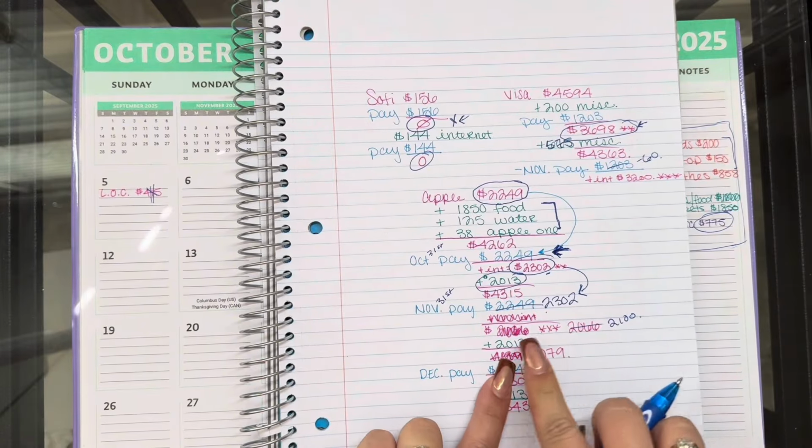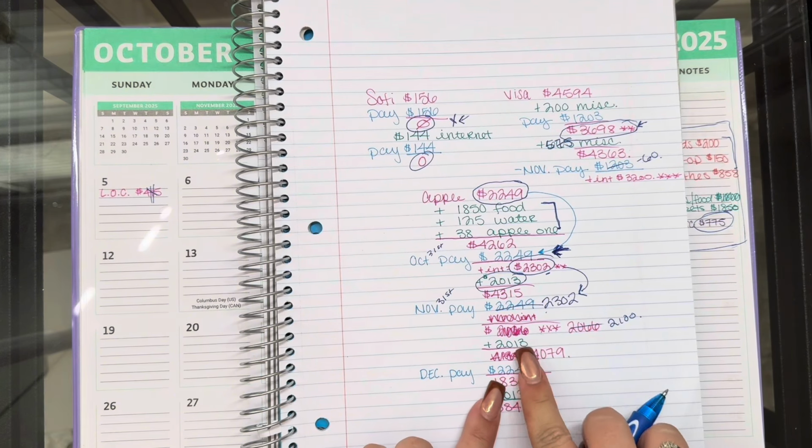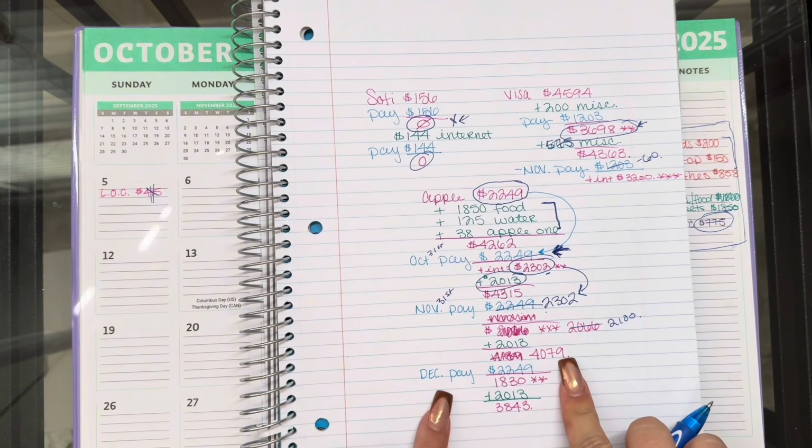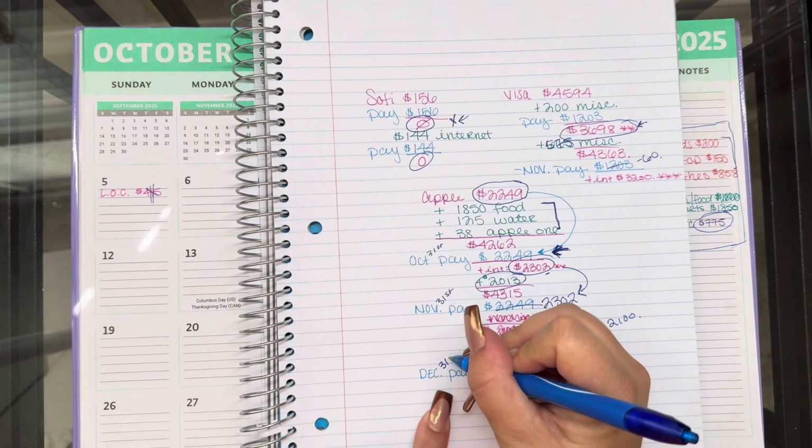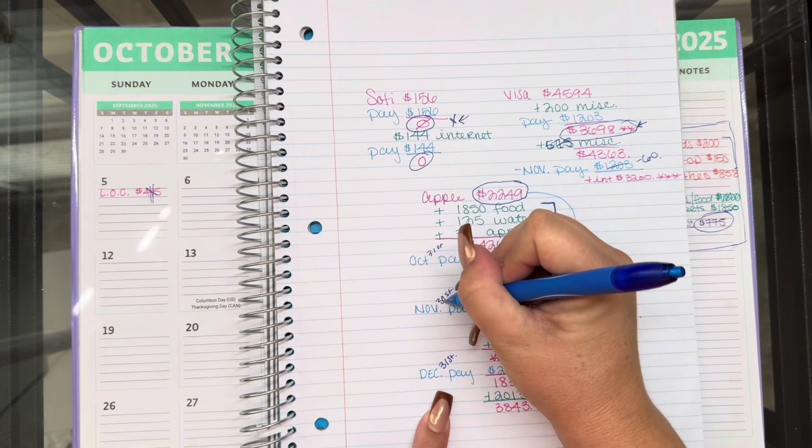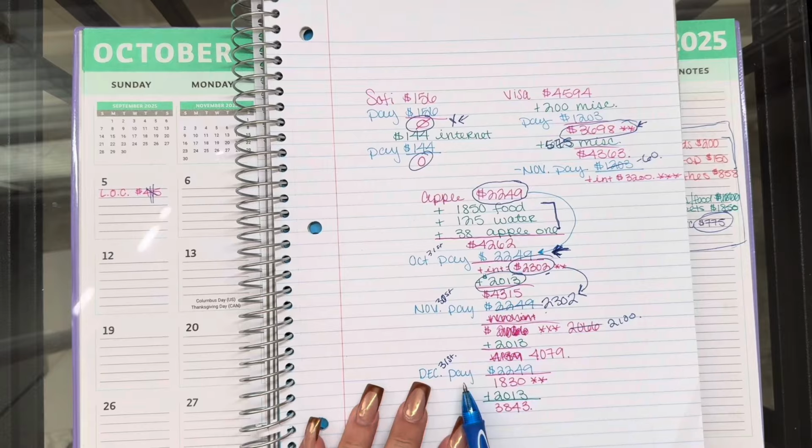Then same thing, we go back in, we put the bills back on the card, the balance goes back up, but we're paying it again before that statement closes on December 31st. I'm sorry, this would be the 30th. I'm just making all kinds of mistakes today.